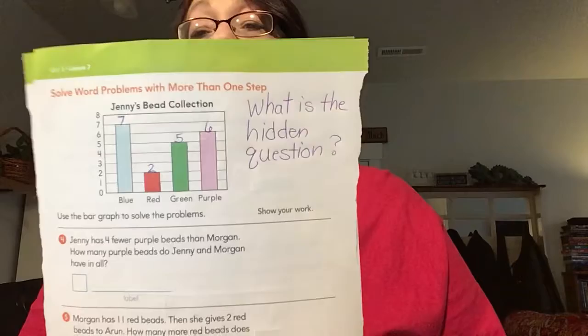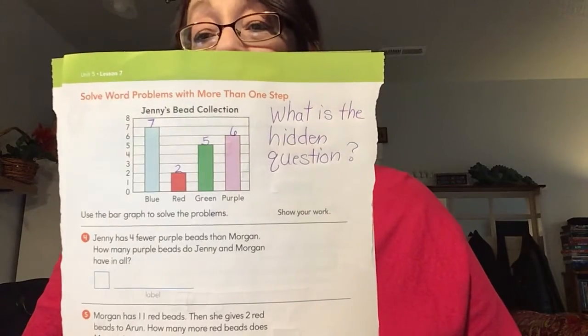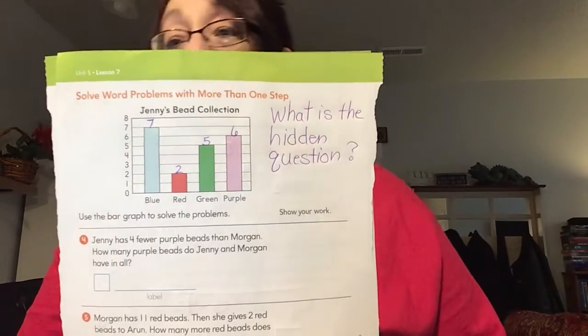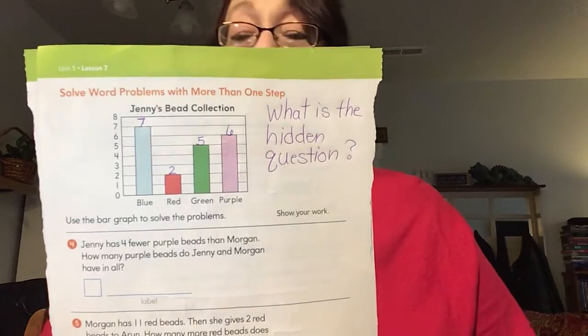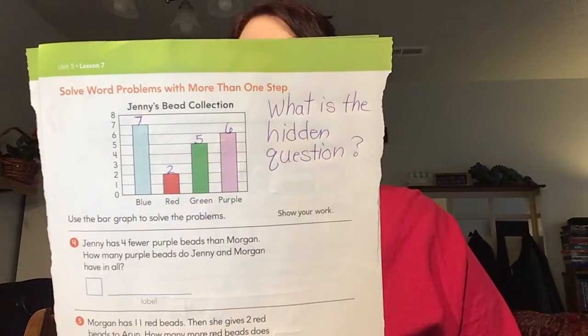I'm going to write that over here just to make sure you remember. What is the hidden question? And I want you to write this down on your paper too. So I need everybody to write that down on their paper, okay?